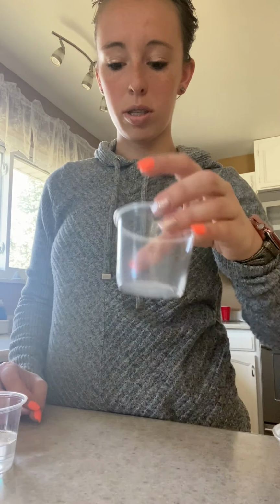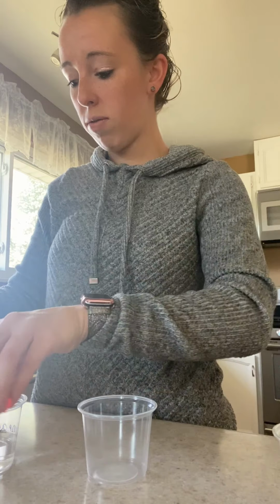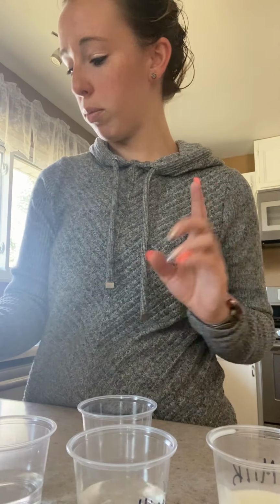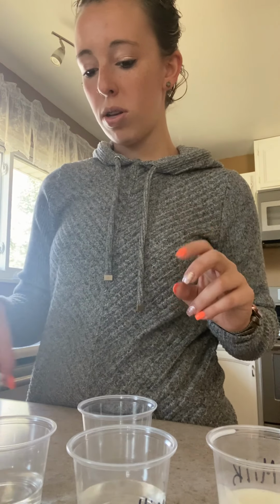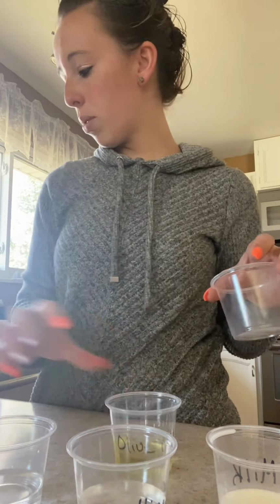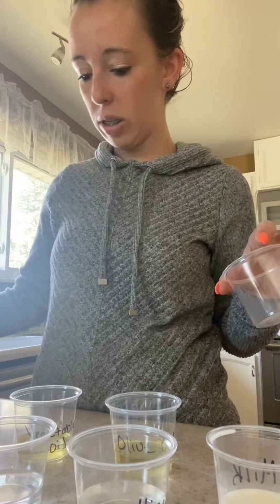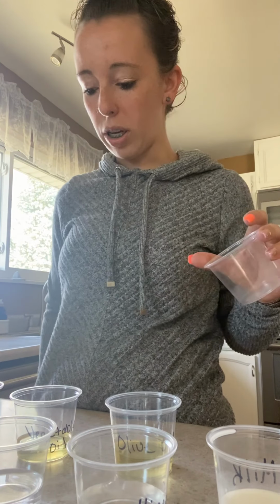All right, so now we're gonna test whether or not layering them slowly matters. And we're also going to see if maybe different substances at different times is going to matter. So we're going to keep it almost the same by starting with some of the same ones, but we're also going to change up the layers as we go.